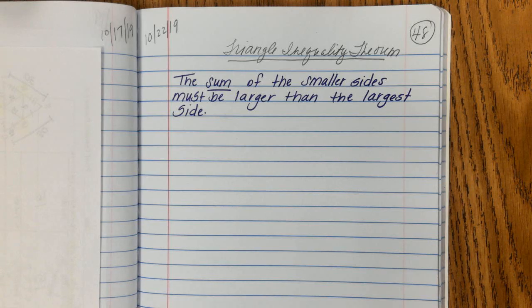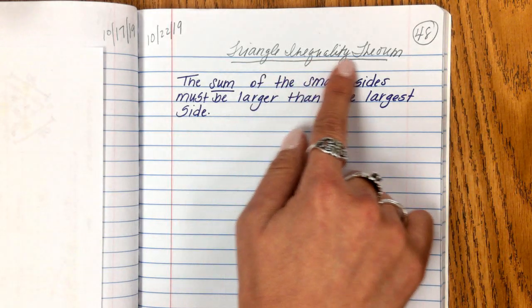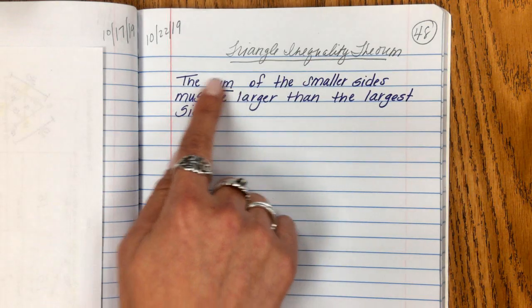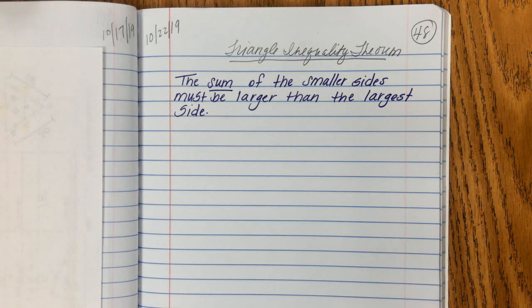Page 48, you are writing the title, Triangle Inequality Theorem, and then this sentence needs to be written. That sentence is the theorem. The sum of the smaller sides must be larger than the largest side, and that's on a triangle. So we're going to look at how to do that. You're looking at your two smaller sides of your triangle. You add them up. They must be larger than the largest side of your triangle for it to be a triangle.